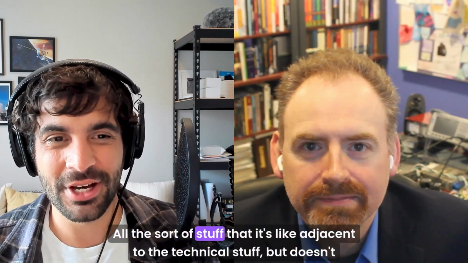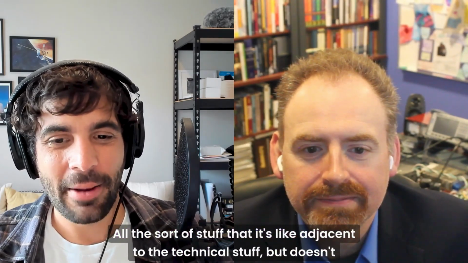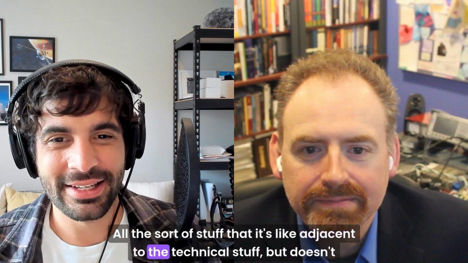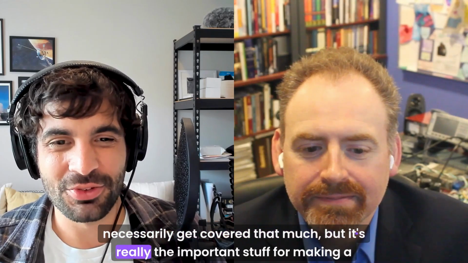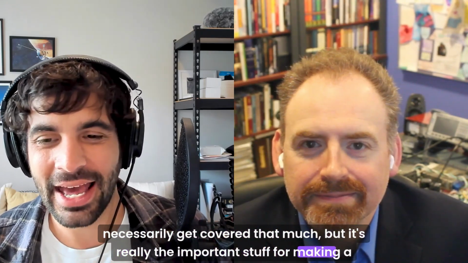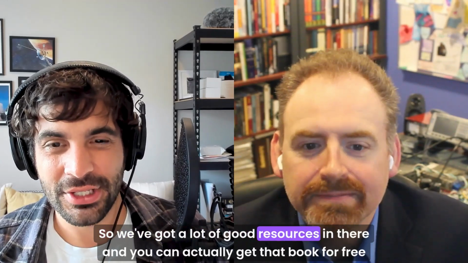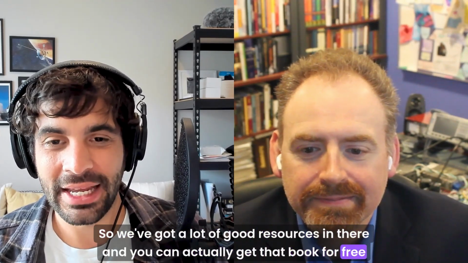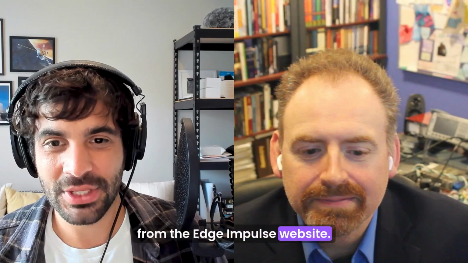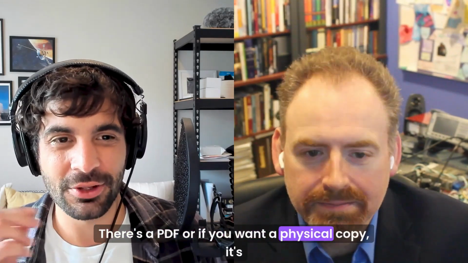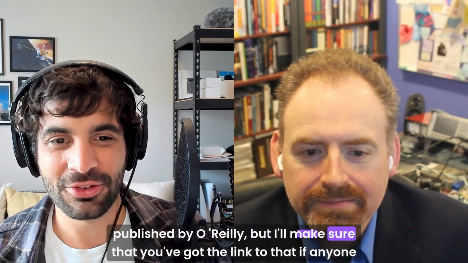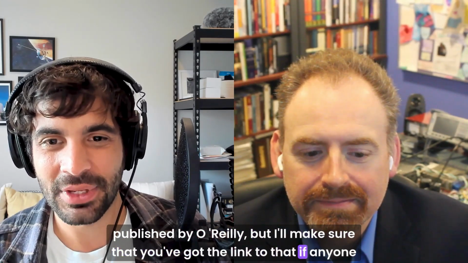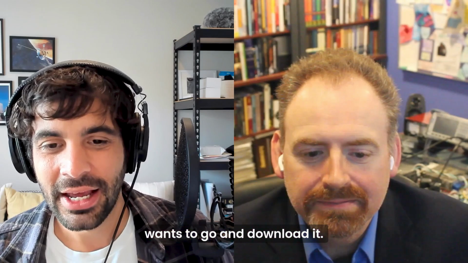All the sort of stuff that's adjacent to the technical stuff, but doesn't necessarily get covered that much. But it's really the important stuff for making a successful application. So we've got a lot of good resources in there, and you can actually get that book for free from the Edge Impulse website. There's a PDF, or if you want a physical copy, it's published by O'Reilly. But I'll make sure that you've got the link to that if anyone wants to go and download it.